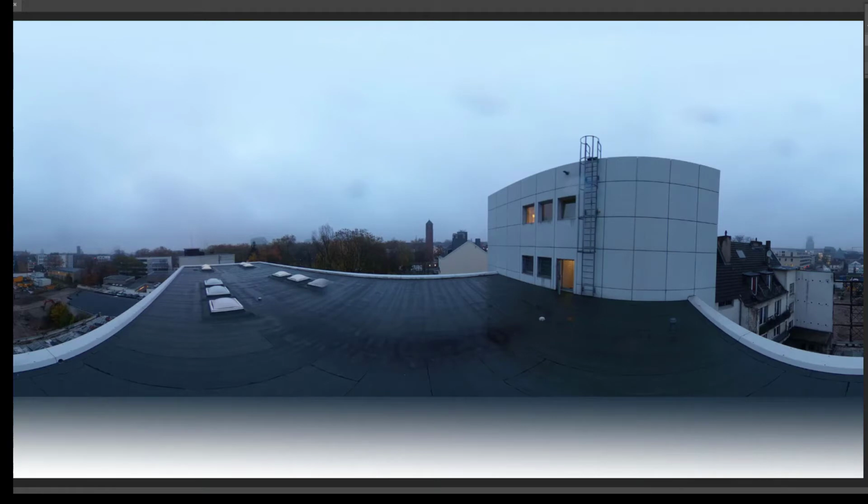This is a 360-degree photograph which I just took late this afternoon when the sun was down, and you see that I covered myself here, but that is not relevant for this tutorial. I just want to point your interest to how this distortion comes about.